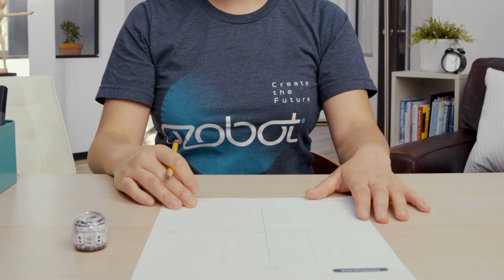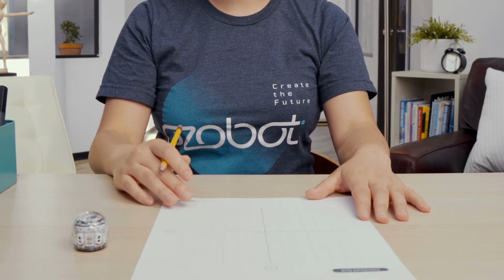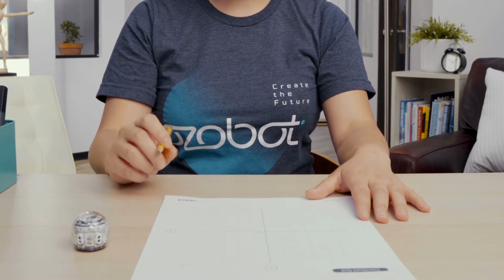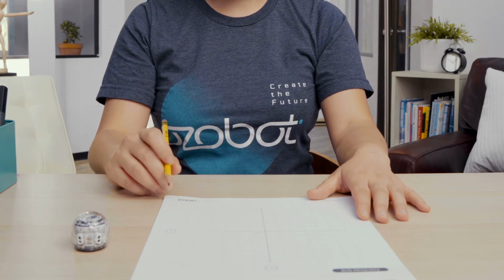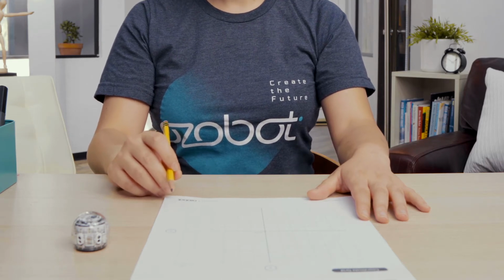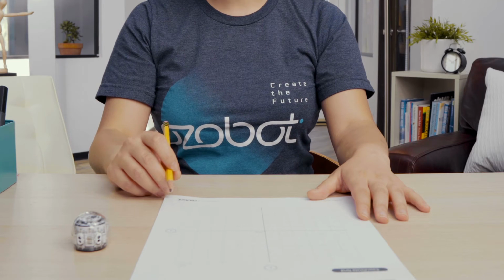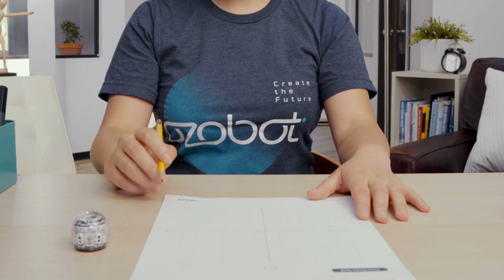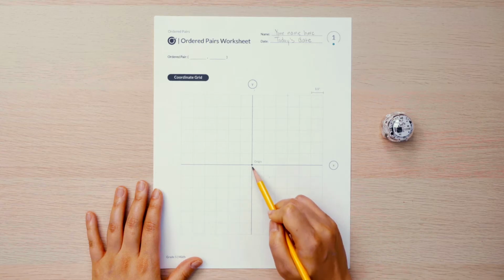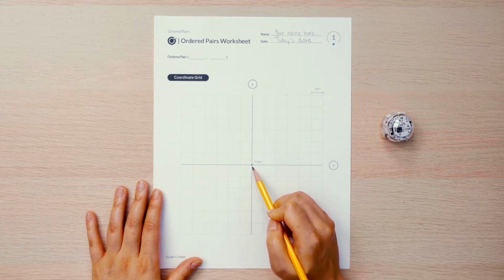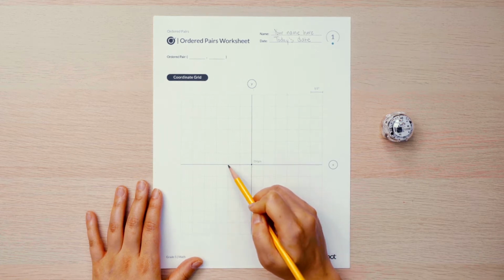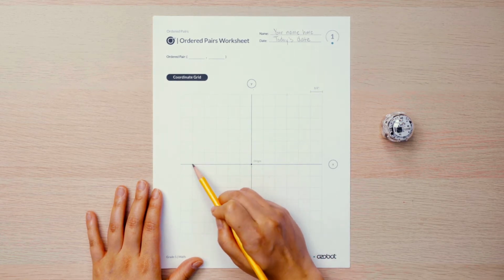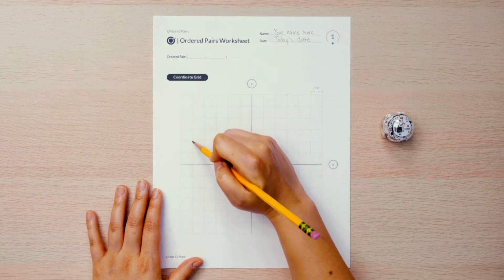Today, you are going to program Ozobot to show the location of an ordered pair on a coordinate grid. An ordered pair is always written as x, y. If I give you an ordered pair, -5, 2, that would mean starting at the origin, the coordinates are 5 places to the left, 1, 2, 3, 4, 5, and 2 places up, 1, 2.